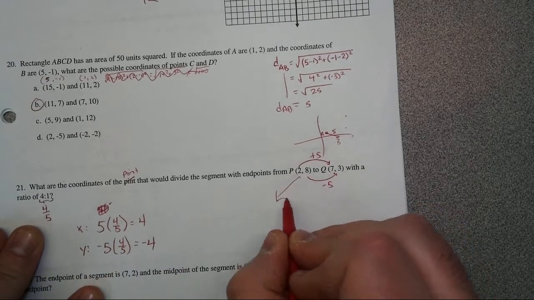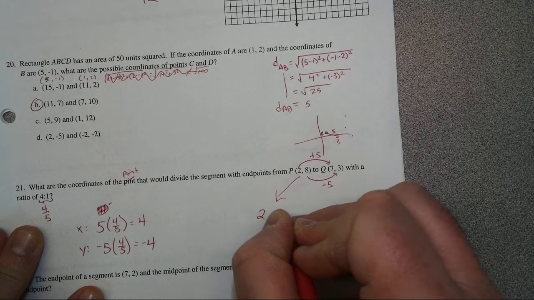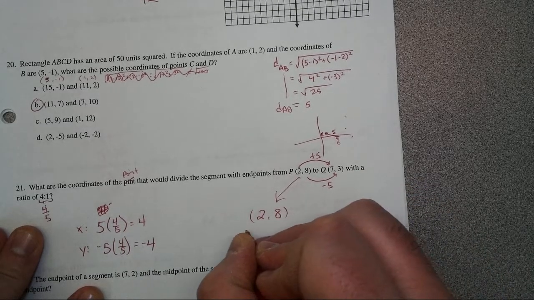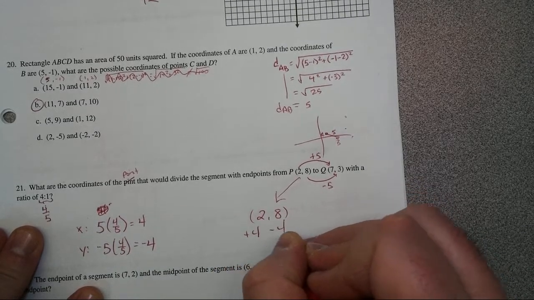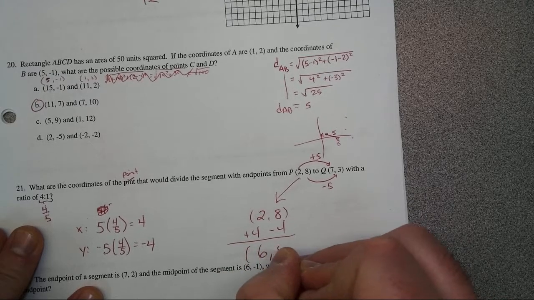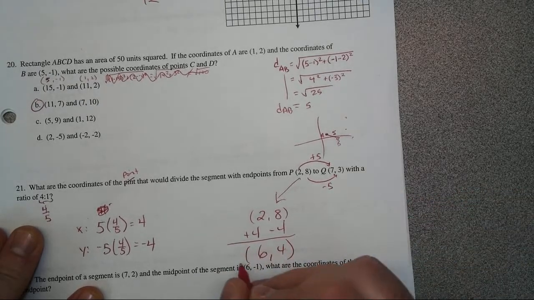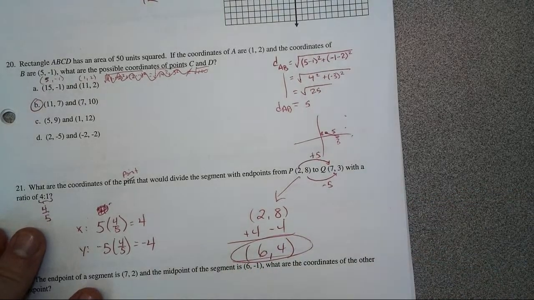So we start with the first point. We take the coordinates of P, which are 2, 8, and we add 4 onto the x. We subtract 4 from the y, and that is going to give us our coordinates. And this is the point we're looking for. So that's 6, 4.